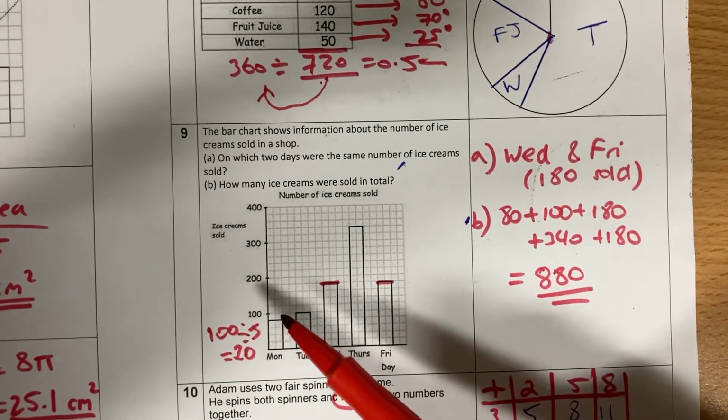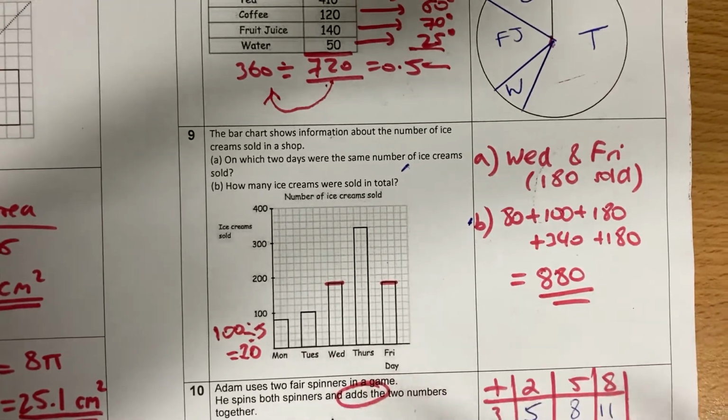Don't assume it's going up in 1s or 10s. Look at the scale carefully. That's the first thing you need to do.